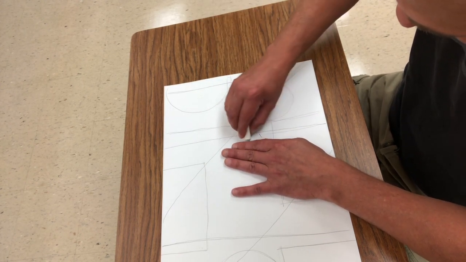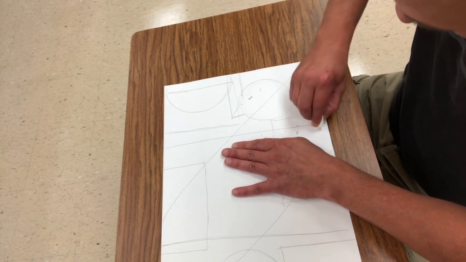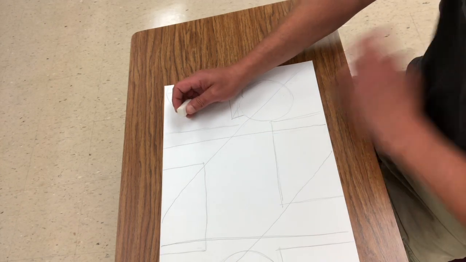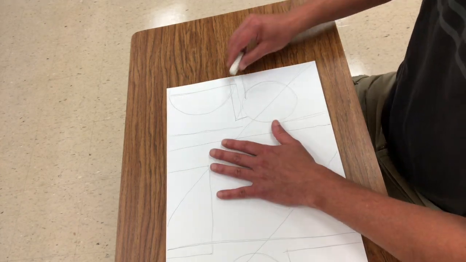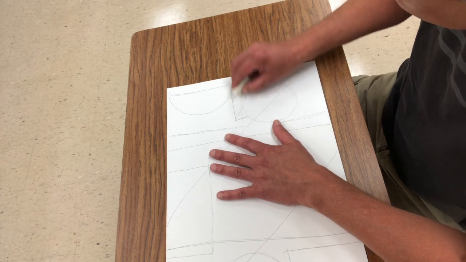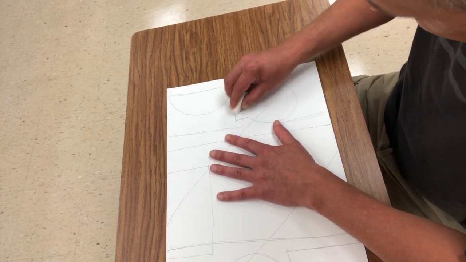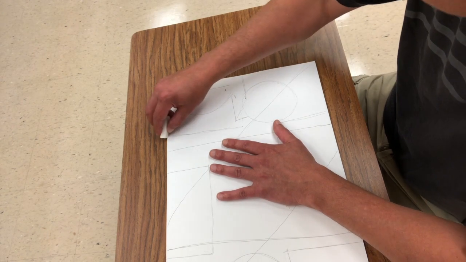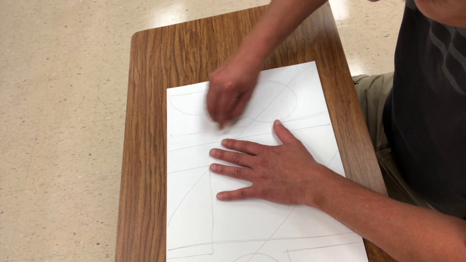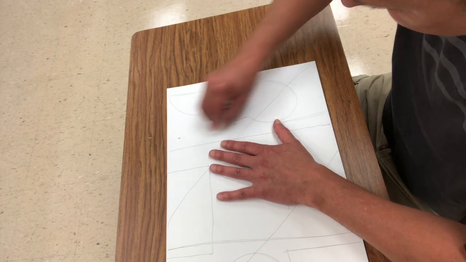But again, we want to kind of turn this into something that is kind of interesting to look at, and we're not going to be exactly sure what it is when we're done. And so what I want to do is when I'm done, I want to have a bunch of different interesting looking shapes throughout my picture.